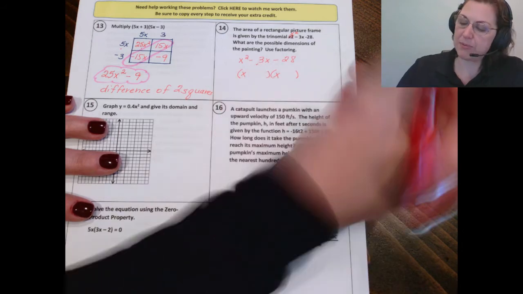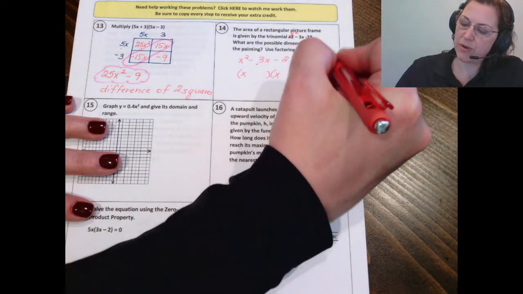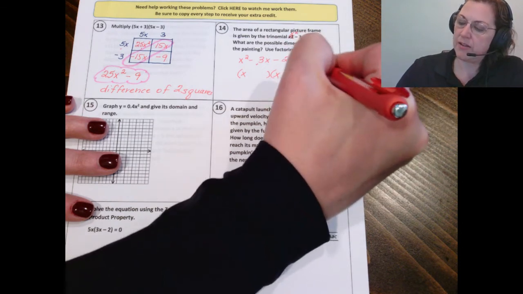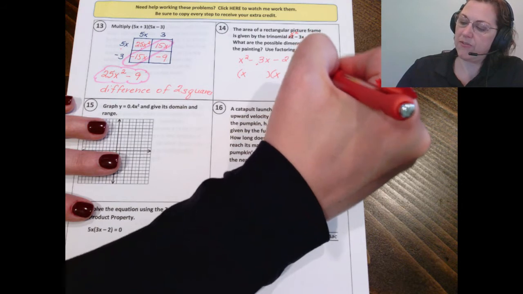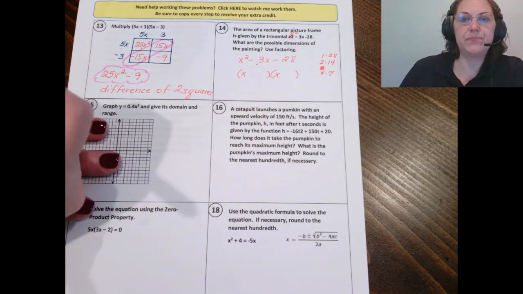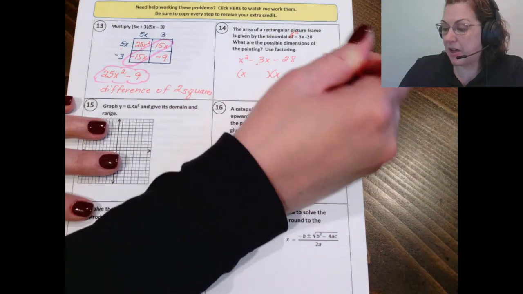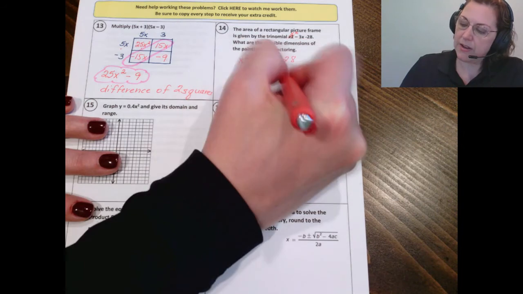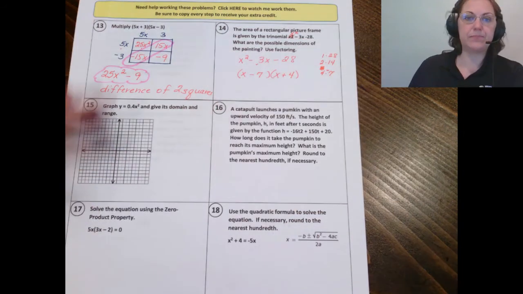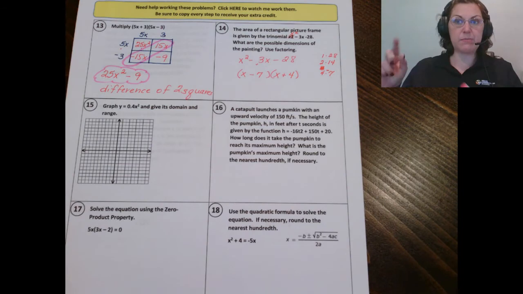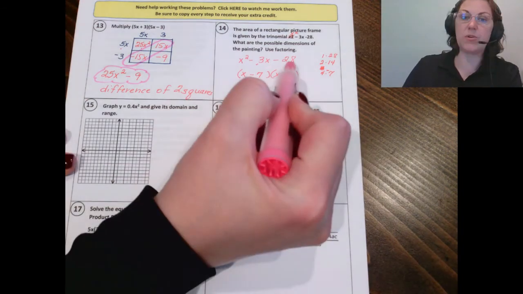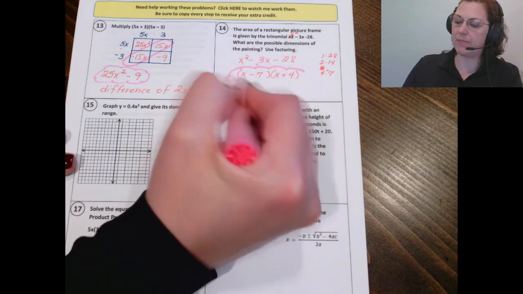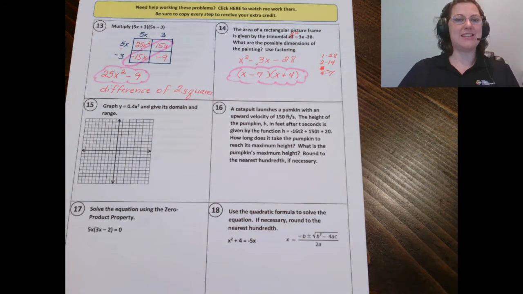Think about what multiplies to give you 28. 1 and 28. Of course, we got to think about negatives. 2 and 14. Oh, no, 3. 4 and 7. Looks like the 4 and 7 is going to be my best combination if the 7 is negative. So I'm going to put a minus 7 here and a plus 4. Remember, what two numbers multiply to give me the term without a variable, but add to give me the term with a variable? And there is my answer.